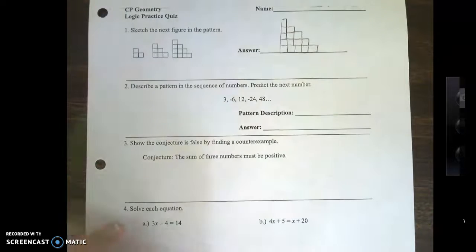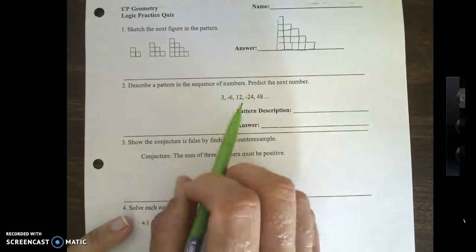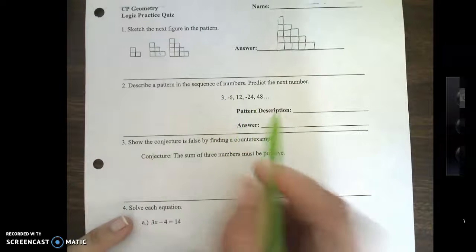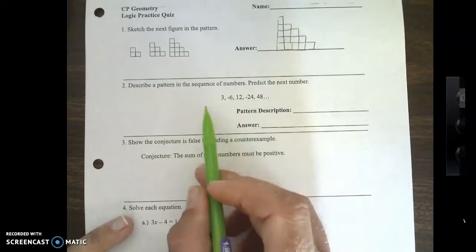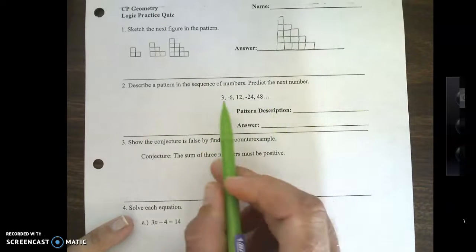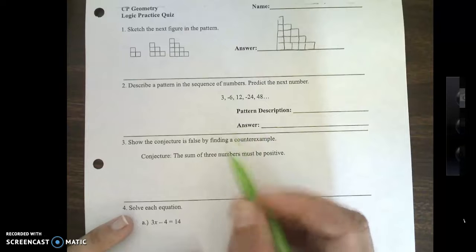Okay. Pardon me. Describe a pattern and sequence of numbers. Predict the next number. 3, -6, 12, -24, 48. You'll notice that it's getting larger. The number's getting larger. So that's going to be either addition or multiplication, and it's flipping. So that's going to narrow it down to multiplication.